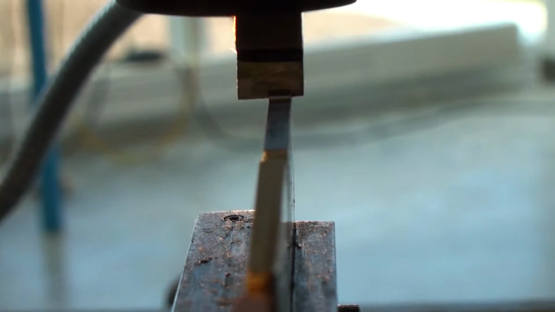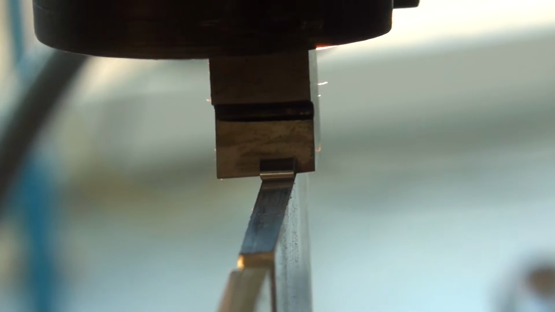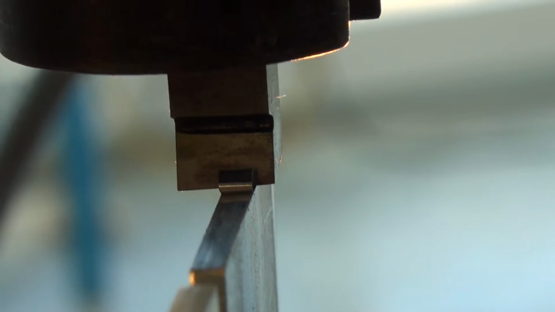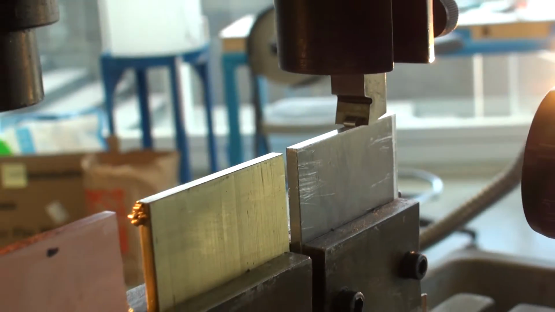I don't know if you can even see it. But trust me, even without the camera, it's hard enough to see. So we'll be here for a bit.